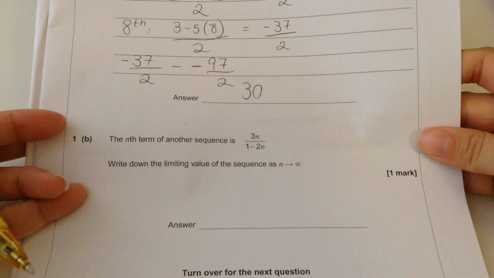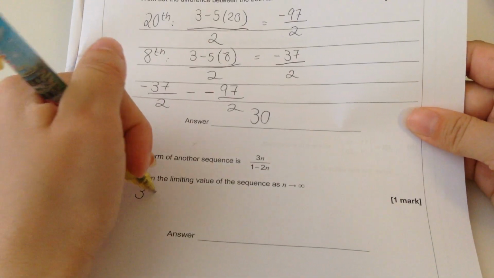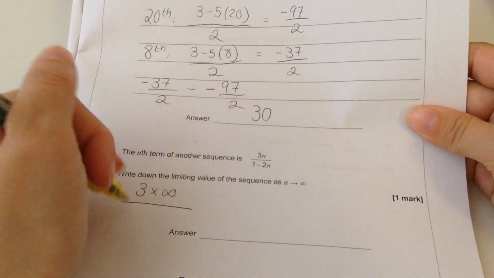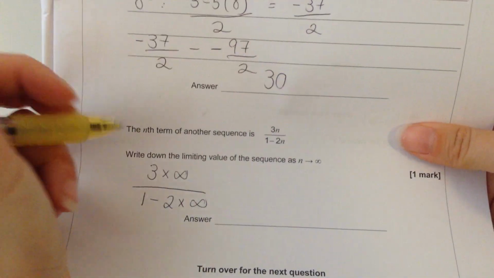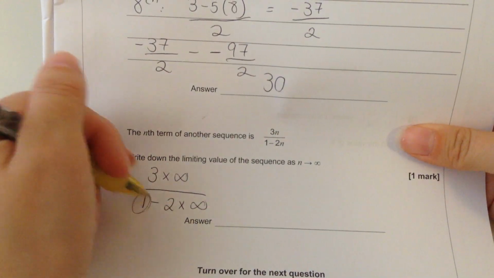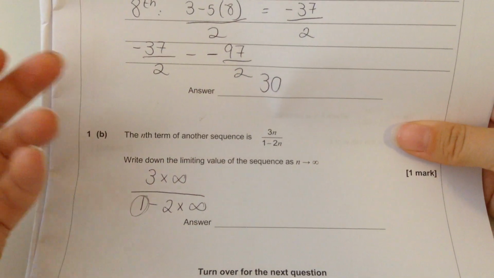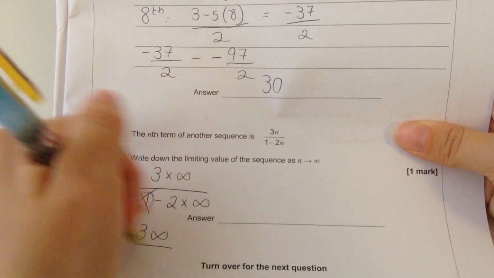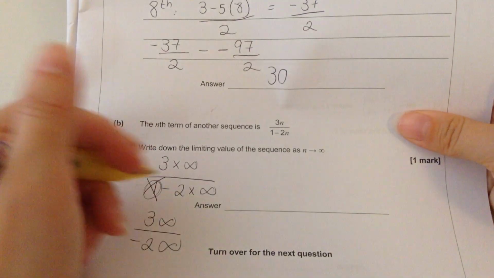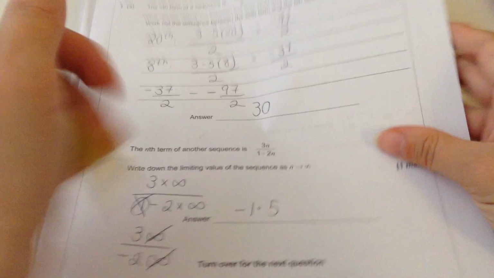Next one. The nth term of another sequence is that. Write down the limiting value of the sequence as n tends to infinity. Okay, so if n was infinity, we've got 3 times infinity over 1 minus 2 times infinity. This 1 here, when we're talking about infinities, is just negligible. It's so small at this point that who really cares? So just ignore it. So we've got 3 lots of infinity over minus 2 lots of infinity. So that's basically minus 3 over 2, minus 1.5.